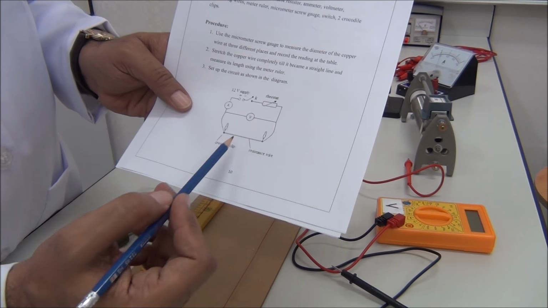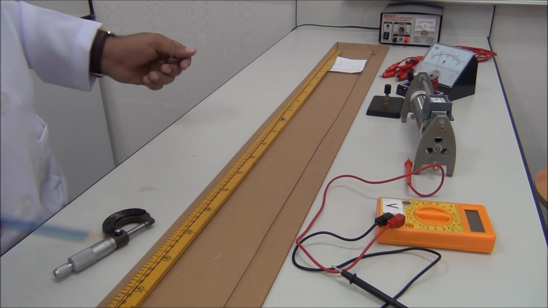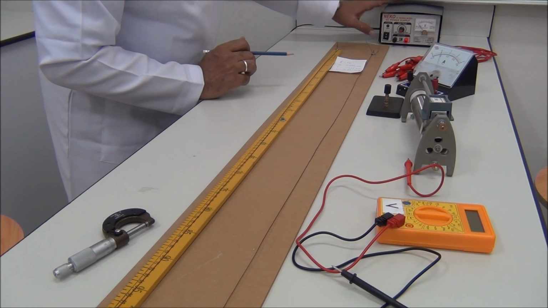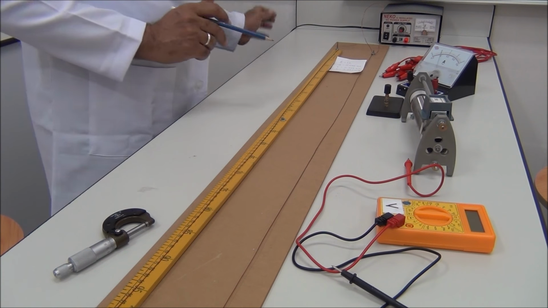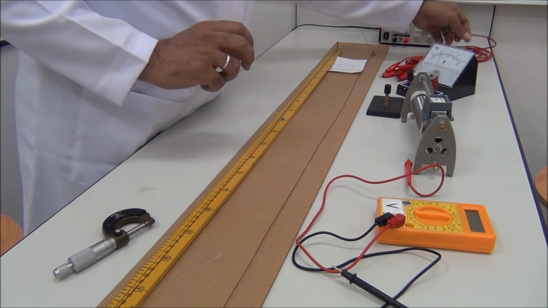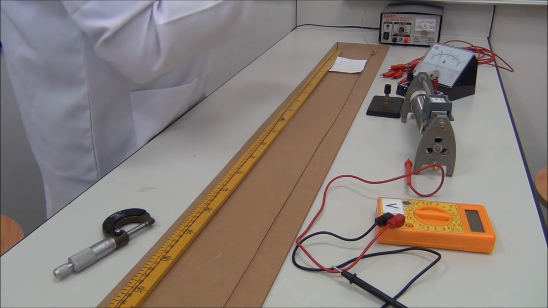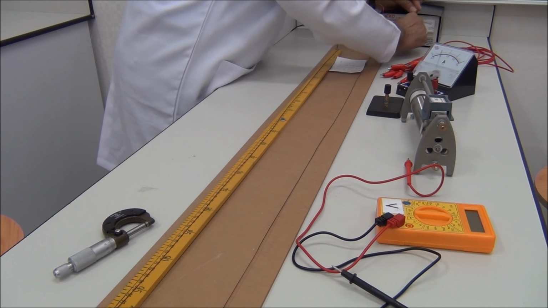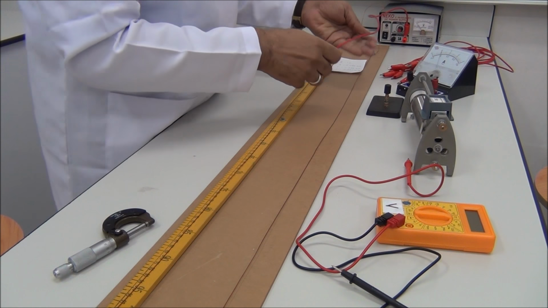Set up the circuit here. We're starting from the power supply. First of all, we have to plug in the power supply and check whether it is working or not. Yes, it is working. And then switch off. We take a wire from the positive pole of the power supply and connect it to the positive of the ammeter.